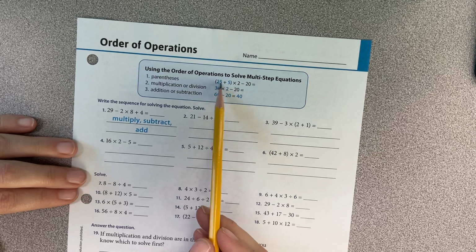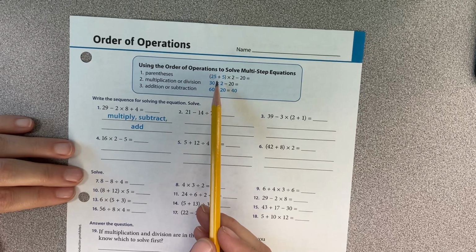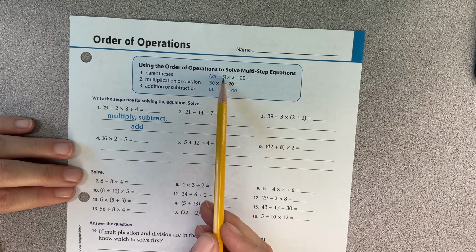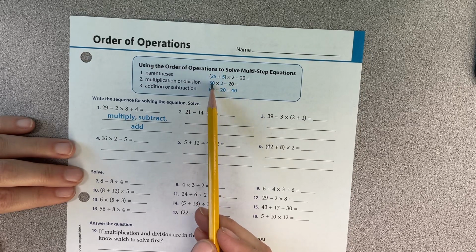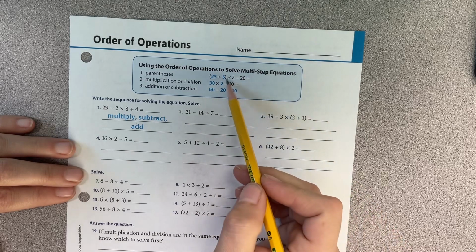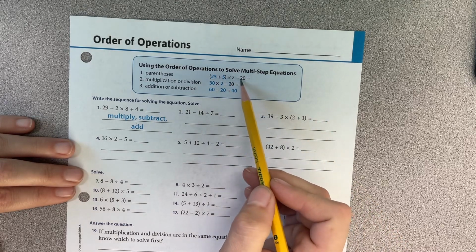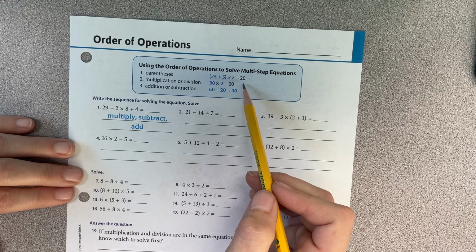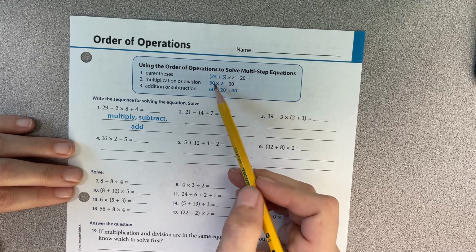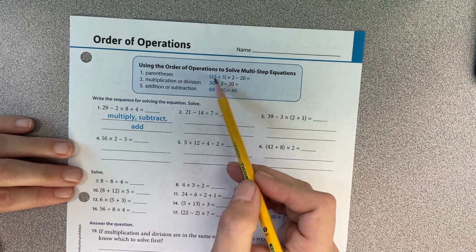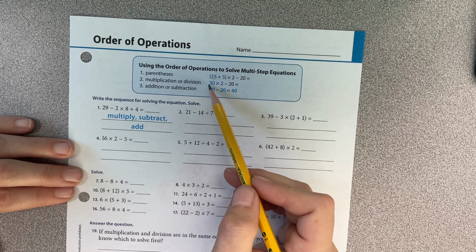We would add those together because that's what the sign tells us to do, and that would make 30. Everything outside of the parentheses stays the same. We don't do anything with that just yet. We just worry about parentheses first, and we get 30. So that's where this 30 comes from.